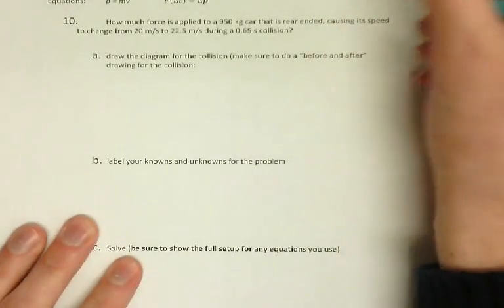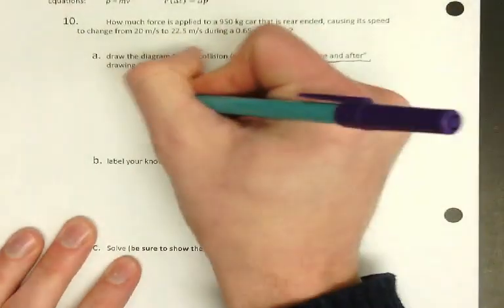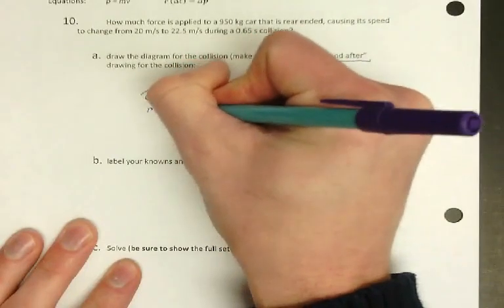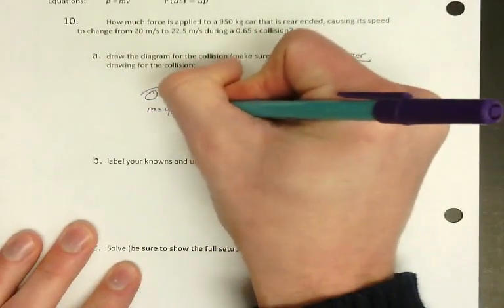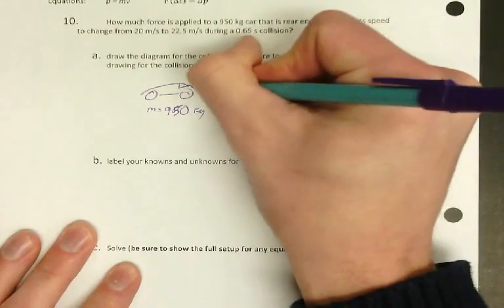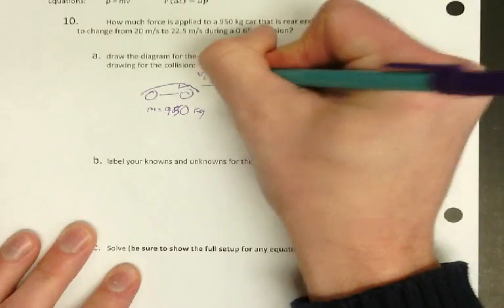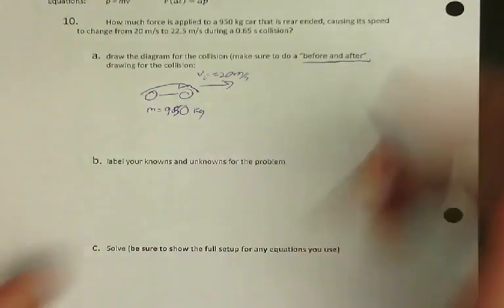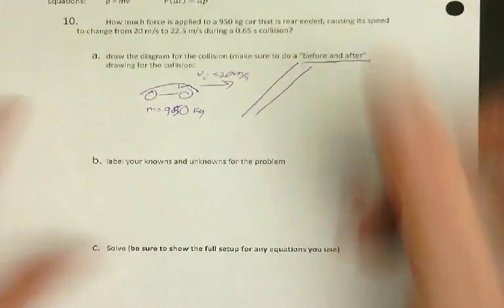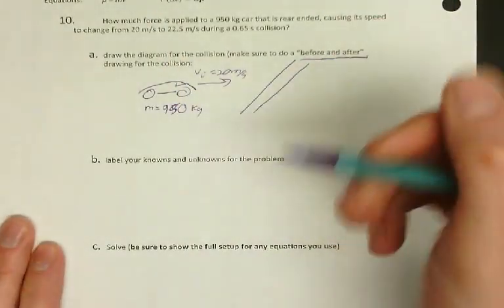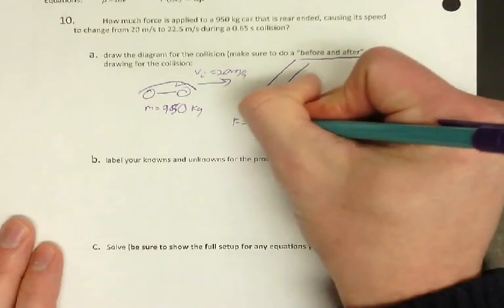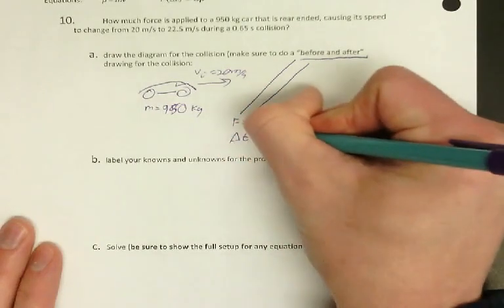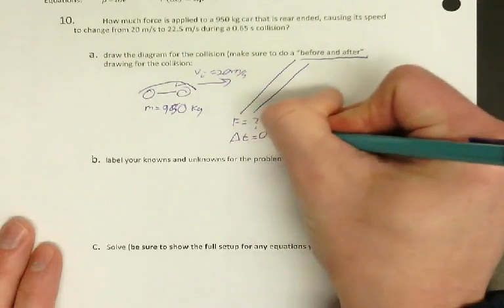So first things first, draw a diagram. The key is I draw before and after diagrams. So I draw the car before it was hit. Before it was hit, it has a mass of 950, and it's got a velocity of 20 meters per second. So the initial velocity, VI, is 20. Then it collides, and I just draw two parallel lines to show there's a before and an after. When it collides, it applies some force from another object. We don't know what that is. And it does that for some time interval, which is 0.65 seconds.